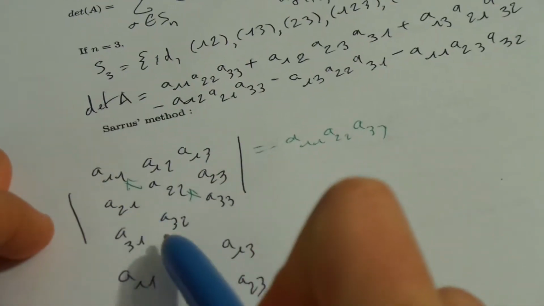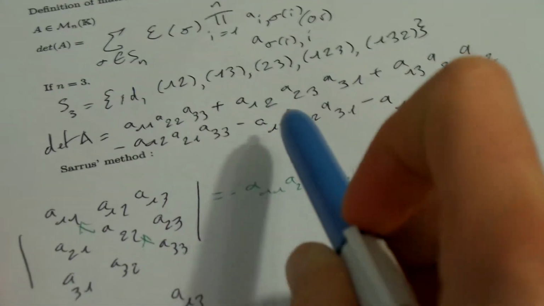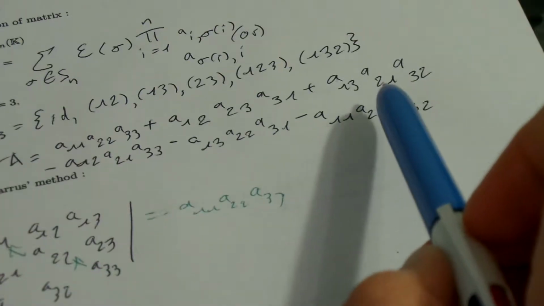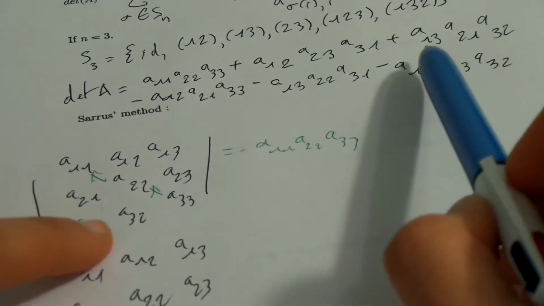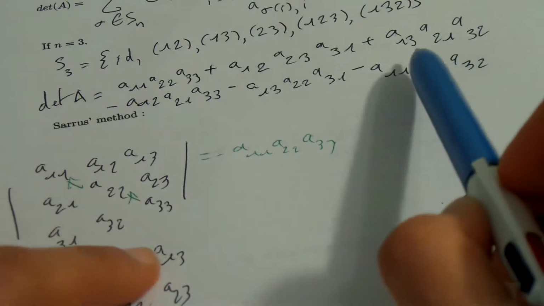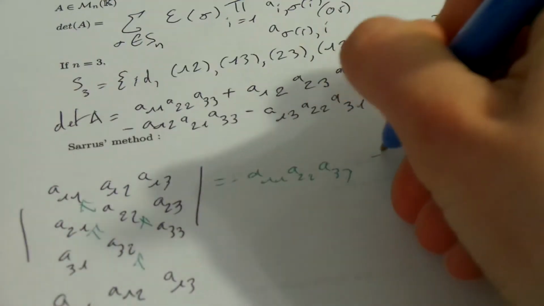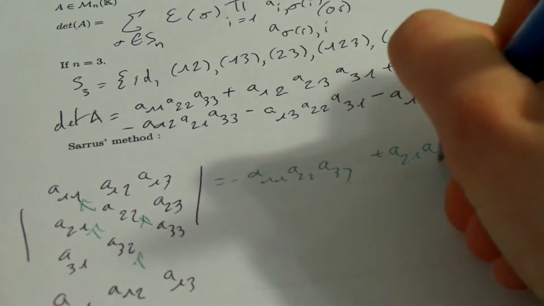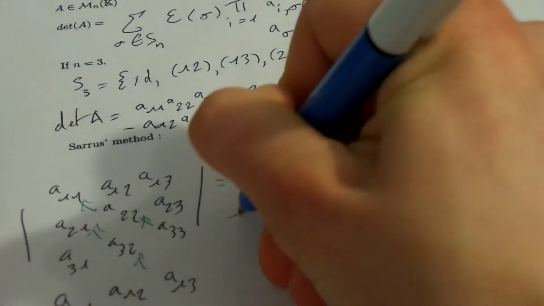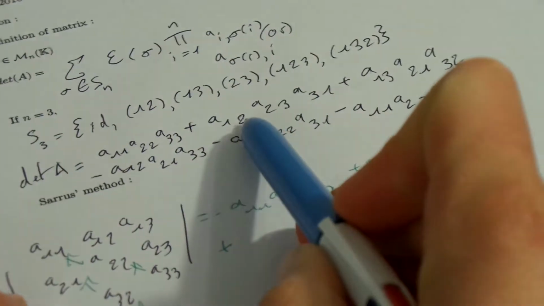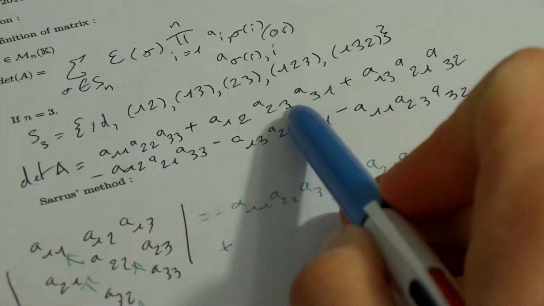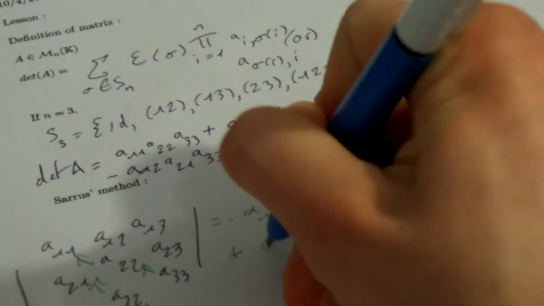Next comes this one, A21, A32, A13. We can notice that it's what we have here, so A21, A32, A13. And then we can do the final one, so A31, A12, A23, and you can notice 31, 12, 23.